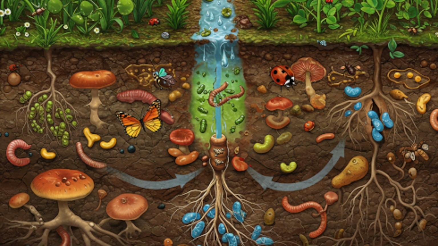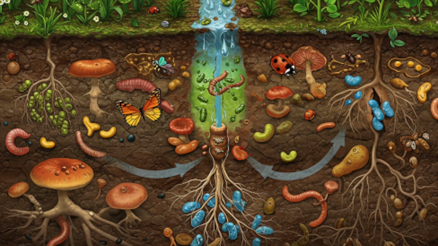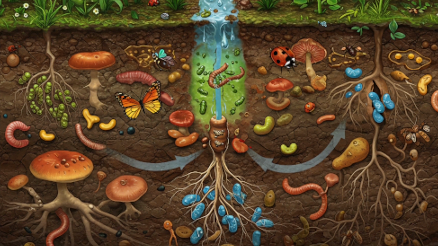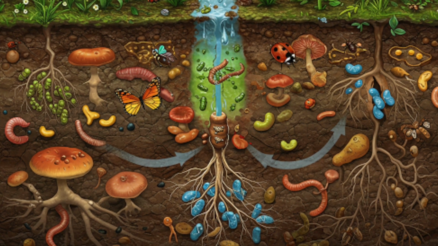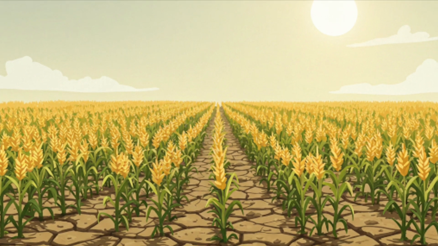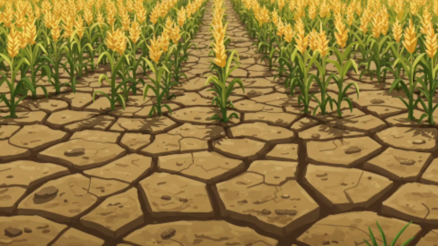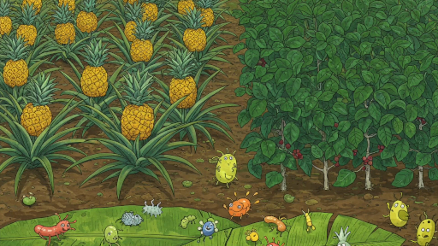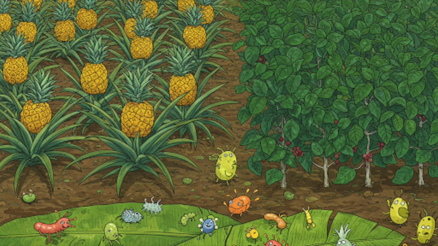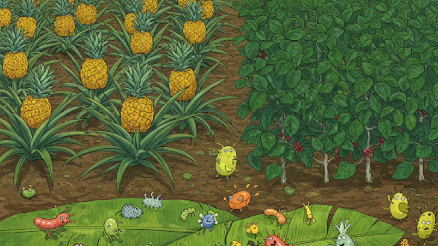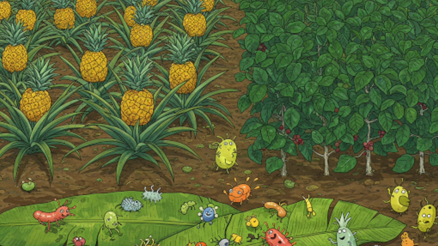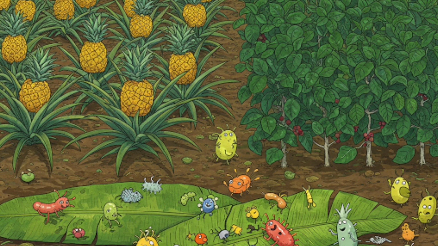And don't even get me started on biodiversity. Monocultures are deserts, dead zones for anything that isn't the single crop they're growing. Agroforestry, it's a symphony of life. Birds, insects, beneficial fungi, all working together, creating a thriving ecosystem.